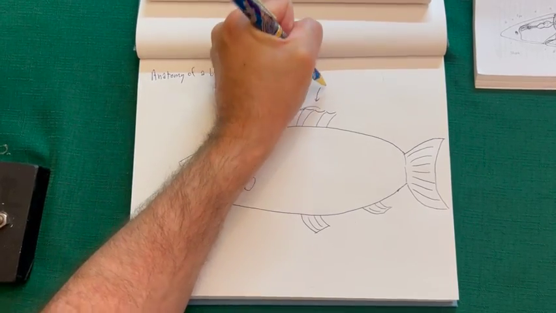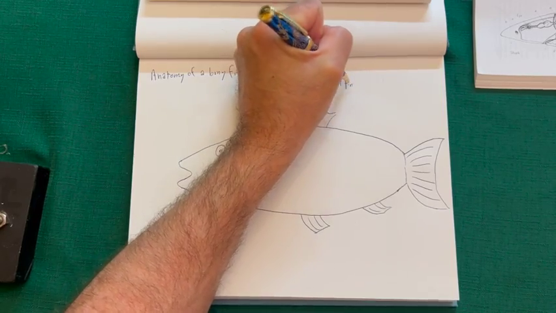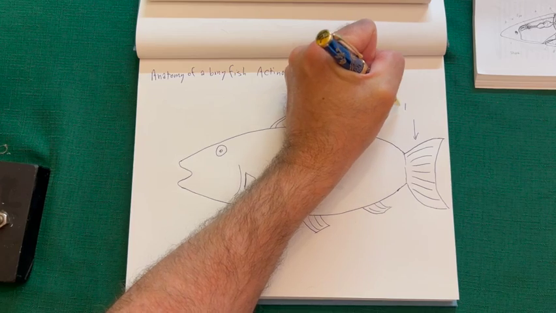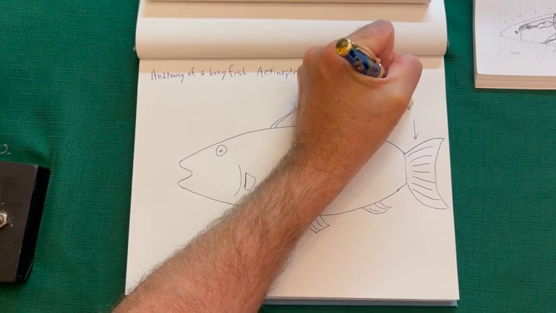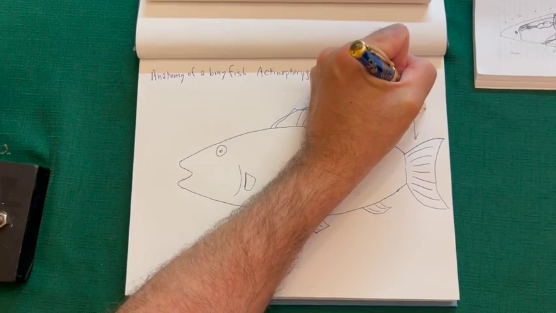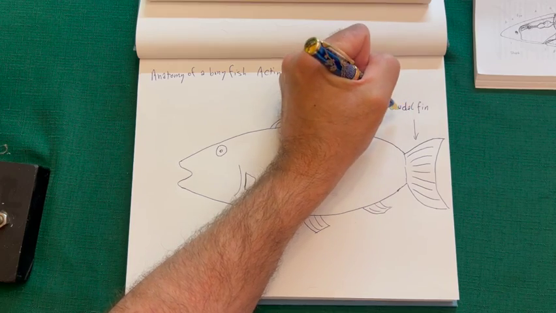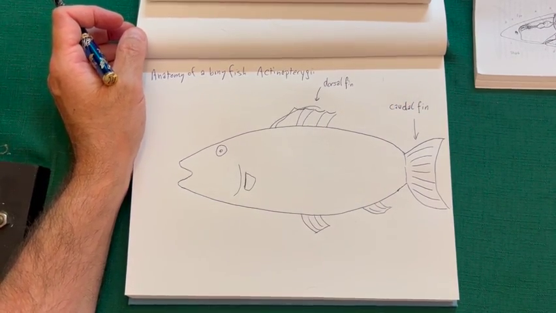So we've got here a dorsal fin. This, you might know it as a tail fin, but I'm going to call it a caudal fin, C-A-U-D-A-L. That's the Latin word root that means tail. The Greek word root that means tail is uro, U-R-O.